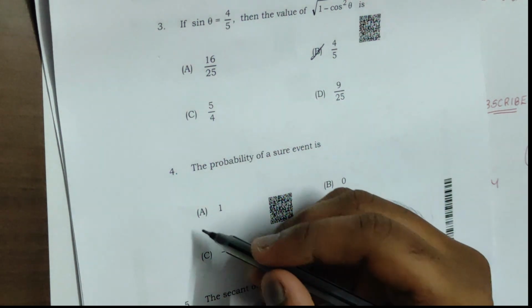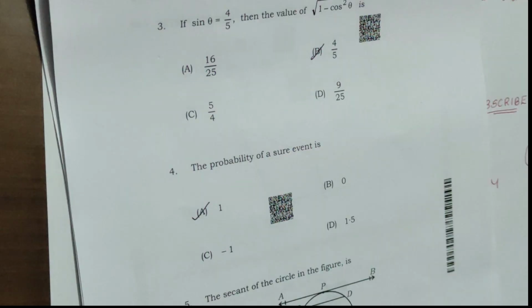The fourth question. The probability of a sure event is. Here we can write directly, the answer is 1. Whatever the event is, we are sure that event is going to happen. So in a box, if there are many balls and we have to pick one ball, then we can't be sure that the ball we pick is the ball we have to obtain. But when there is only one black ball and you have to pick that black ball itself, the probability of the event is 1 by 1, that is 1.